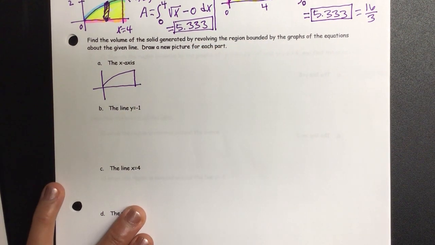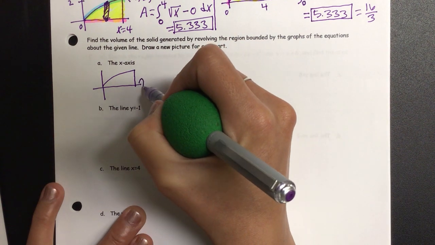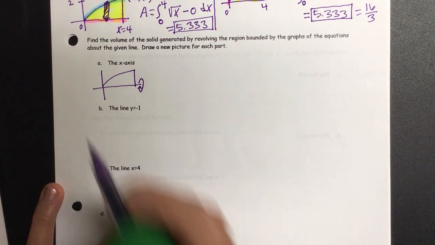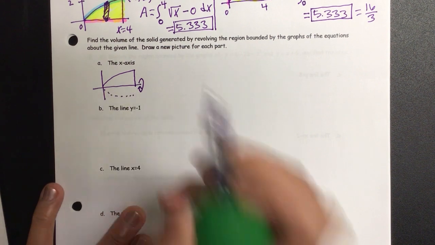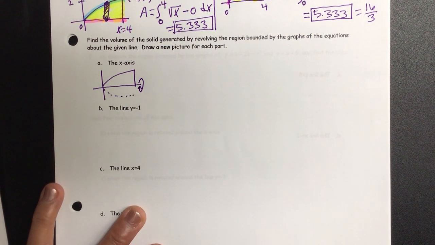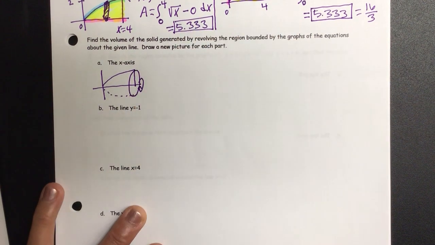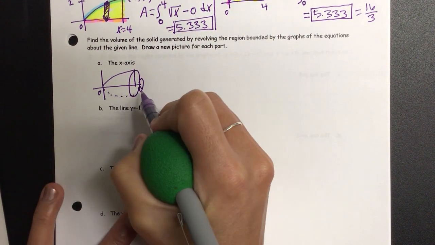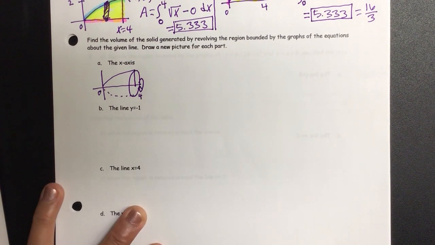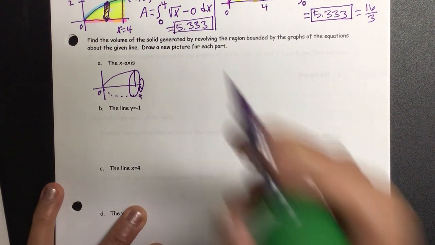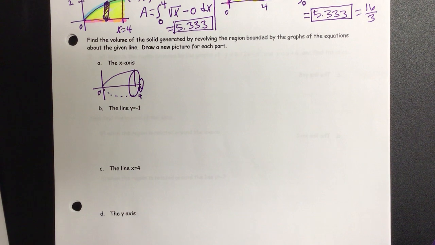And it says for part A, we are going to revolve around what axis? X-axis. So if I spin this around, it's going to mimic on the bottom. And it's going to rotate in what shape? A circle. And that's going to go from 0 to 4 when we rotate.